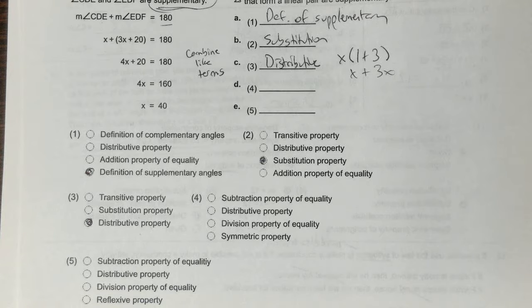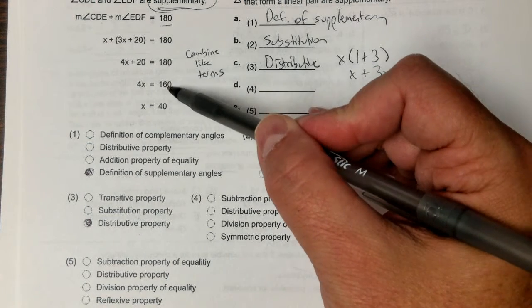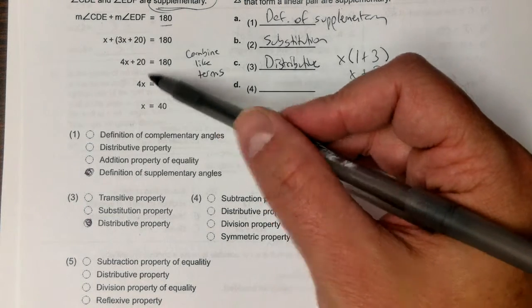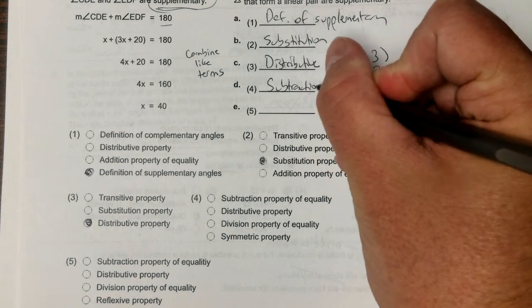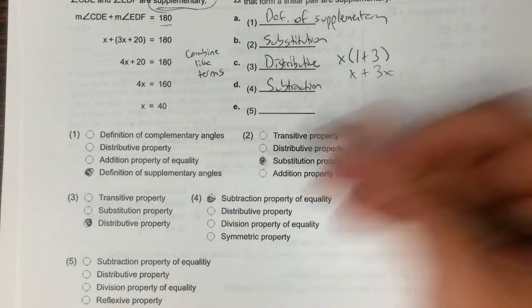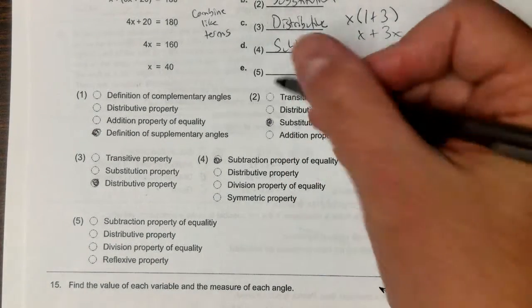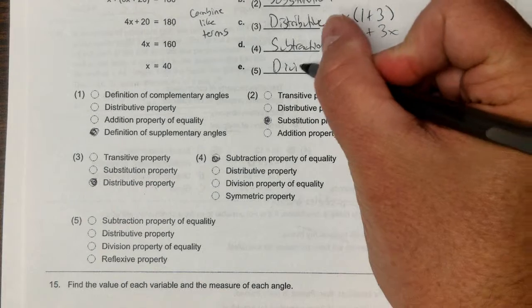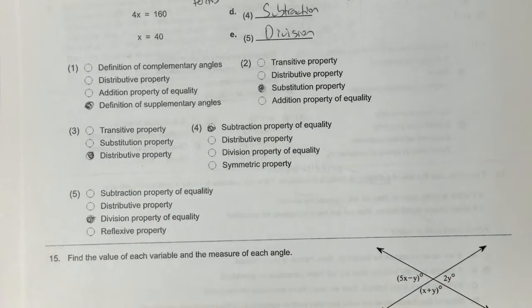Any questions? Okay, then from here you're going from 180 to 160 and subtracting basically. And then you're going from 160 to 40, so you're dividing. So that's that one.